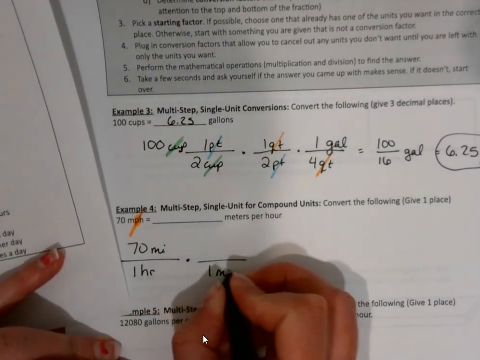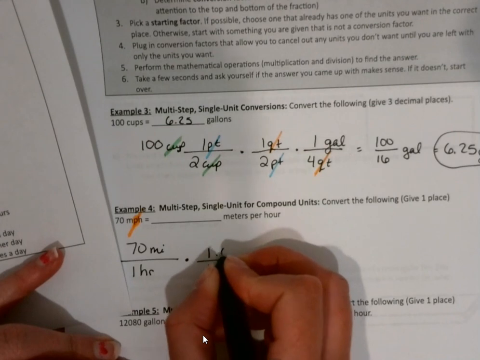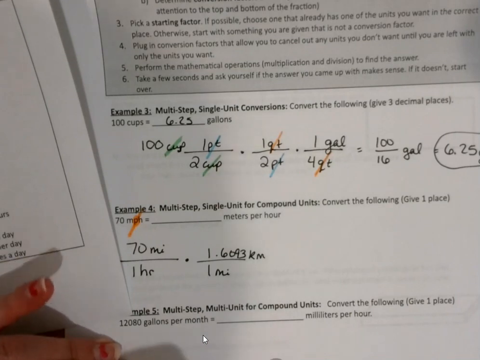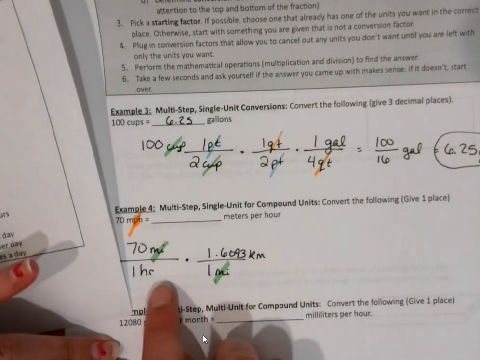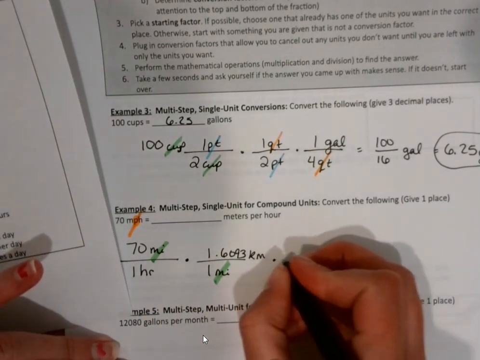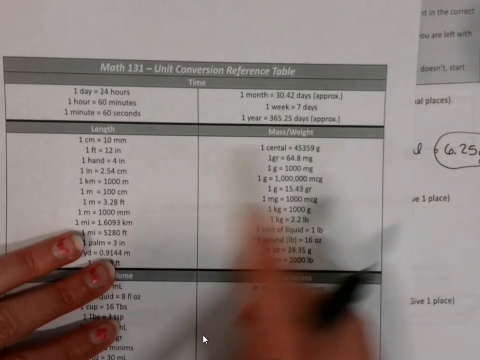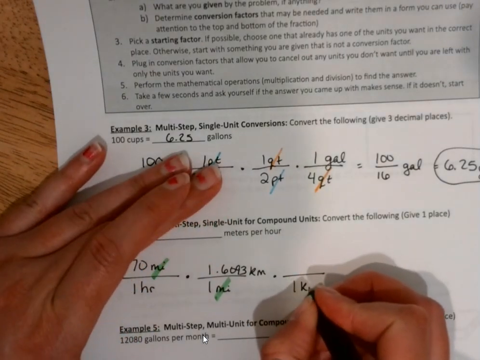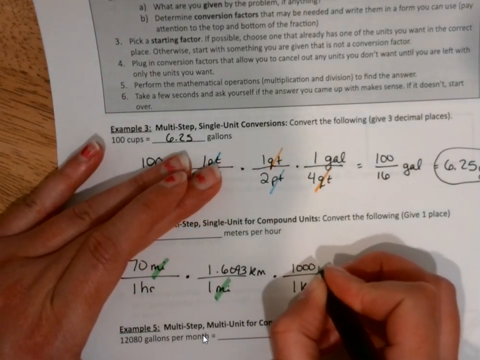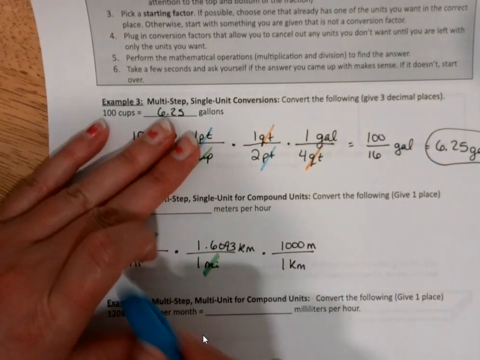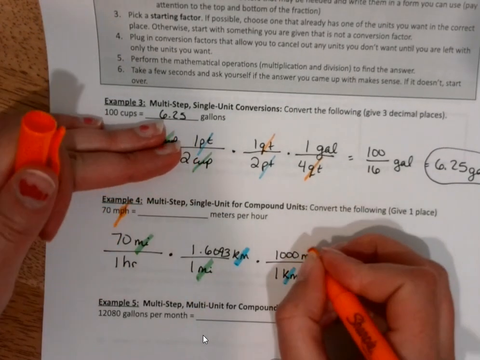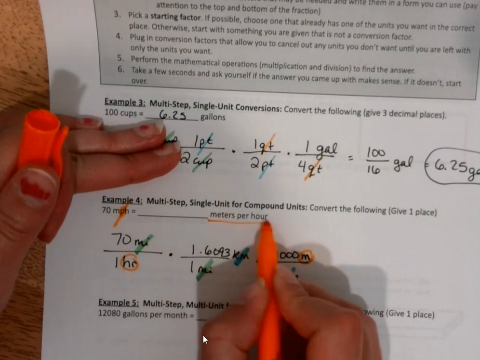1 mile is equal to 1.6093 kilometers. Okay, so those units, miles, cancel, and the current unit is kilometers per hour. Continue. I don't want kilometers. My goal is meters. So 1 kilometer is 1,000 meters. So the 1 kilometer goes in the bottom. It's 1,000 meters. Once you cross off those units, kilometers, you see that the units that you have left are meters per hour, which is your goal.